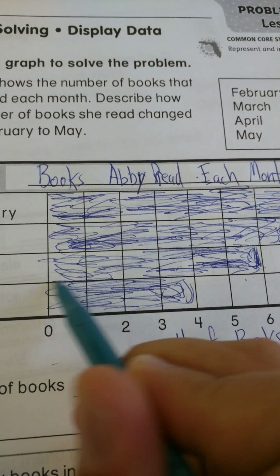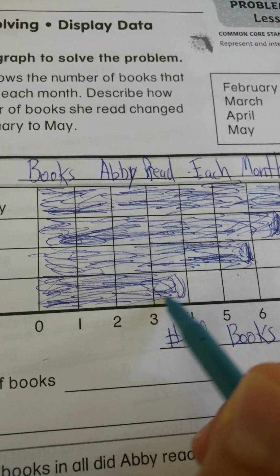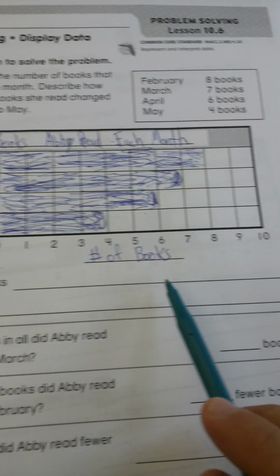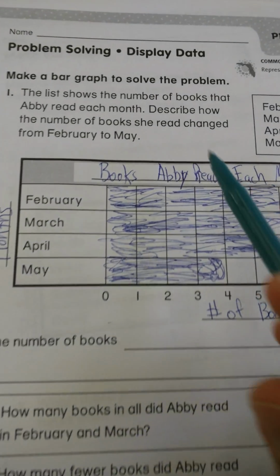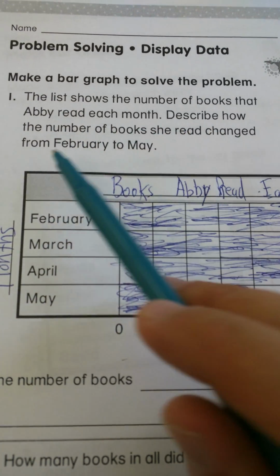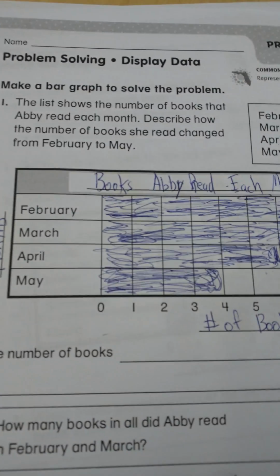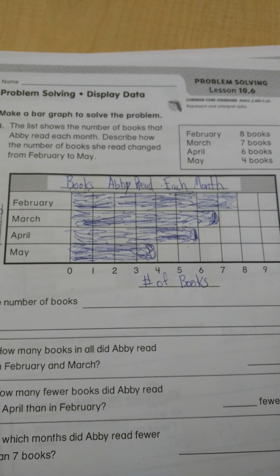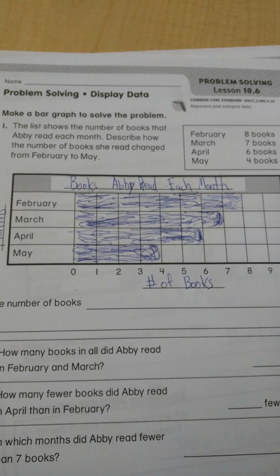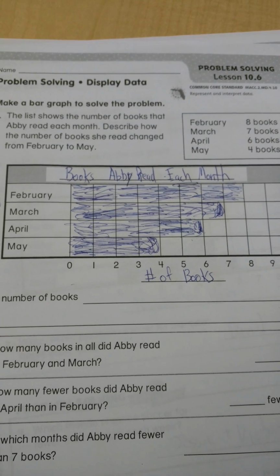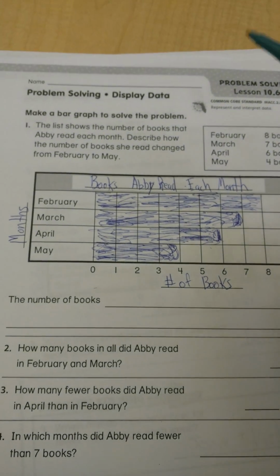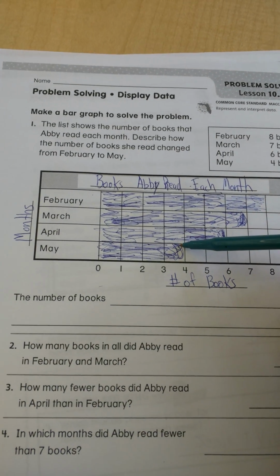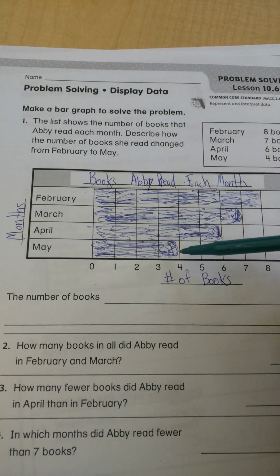So we're going to look back at what it says on number 1 again, and look back at what it's asking. Because if you look at it, there's a statement that says the number of books, but then it just leaves a blank here for you to fill in something. So what does it say? Describe how the number of books she read changed from February to May. Now, some of the vocabulary that we learned in this chapter are the words increasing and decreasing. If something is going up in number, we say it increases. If it's going down in number, we say it decreases. So if we look at this chart and we start at February and we look at the numbers as it goes 8 to 7 to 6 to 4, we would say that is decreasing.